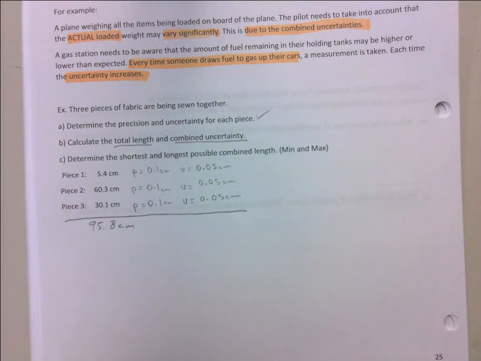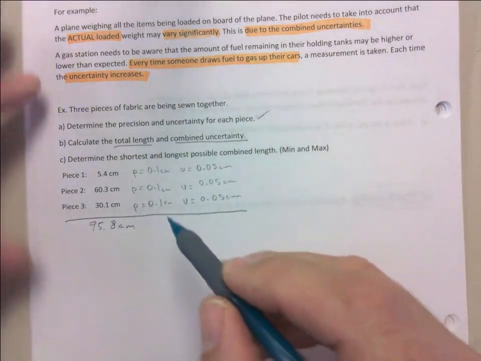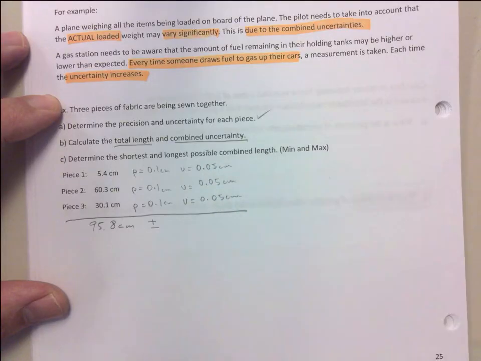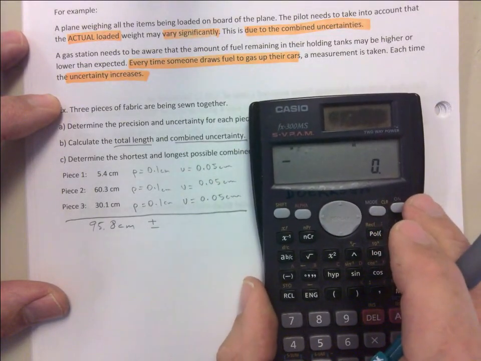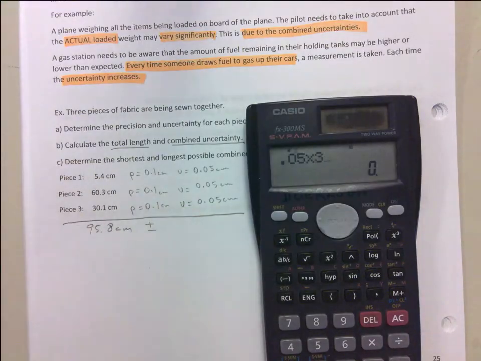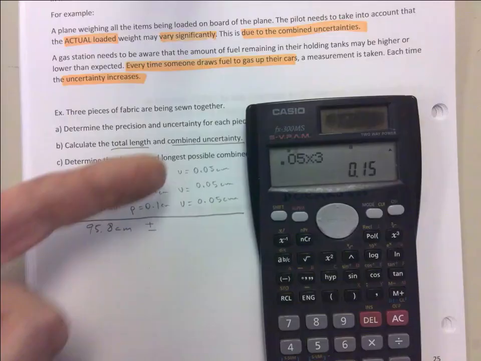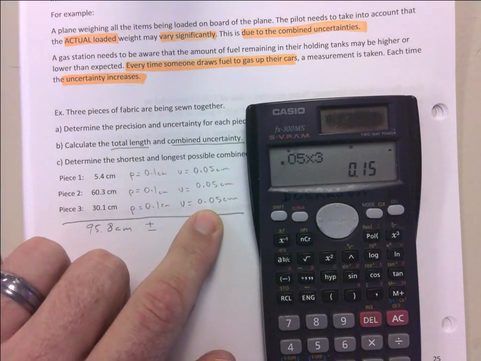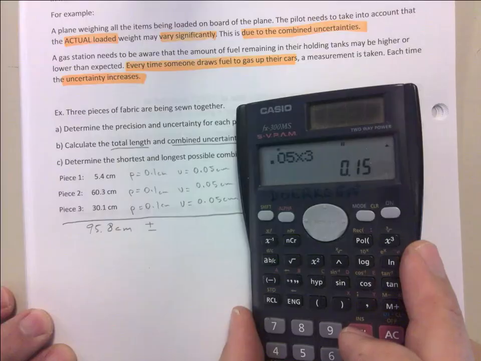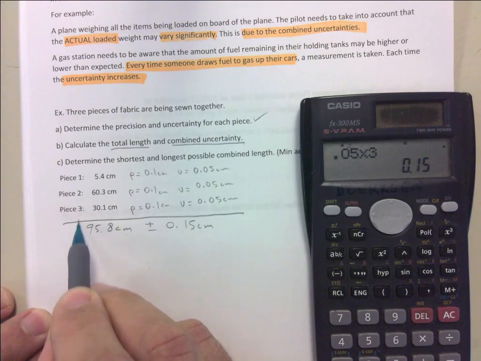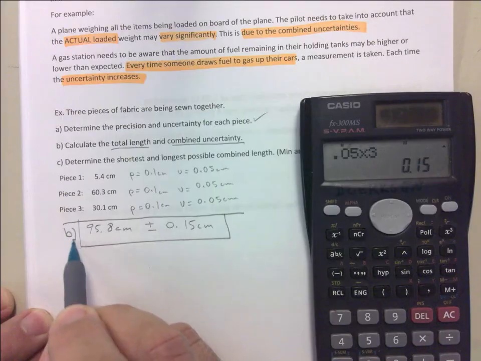Then I want you to ignore the precision in this particular case. We don't want that. We want the combined uncertainty. Here's where you have a choice. If they're all the same, you can just take the uncertainty and multiply it by 3, since we have 3 of those. Or you can add them each individually, whatever works for you. If they're all different, of course, you would want to add them individually. But this is the combined uncertainty. So this answers question B.